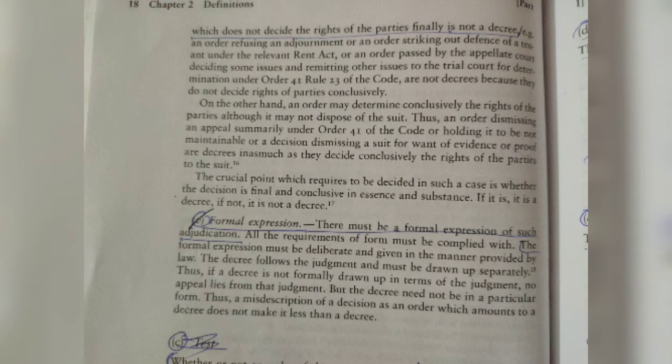Example: an order refusing an adjournment, or an order striking out the defense of a tenant under the relevant rent act, or an order passed by an appellate court deciding some issues and remitting other issues to the trial court for determination under Order 41 Rule 23 of the Code, are not decrees because they do not decide the rights of the parties conclusively.